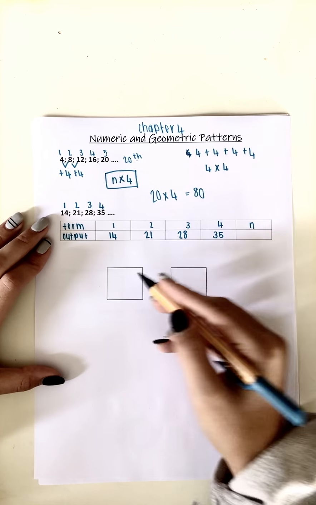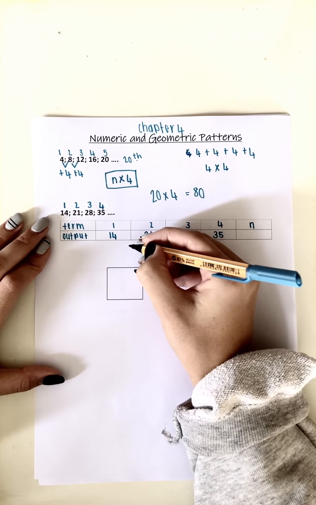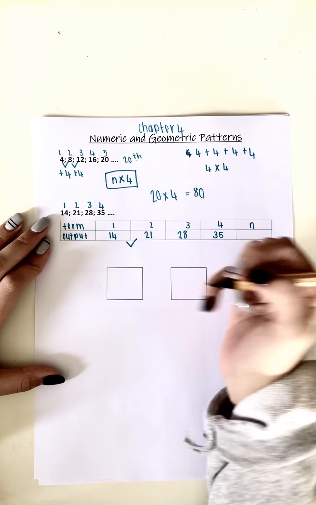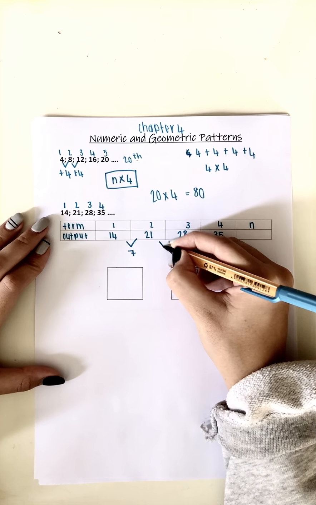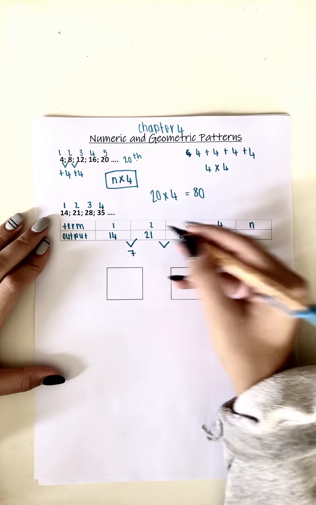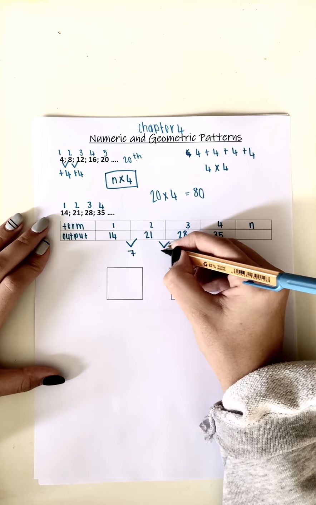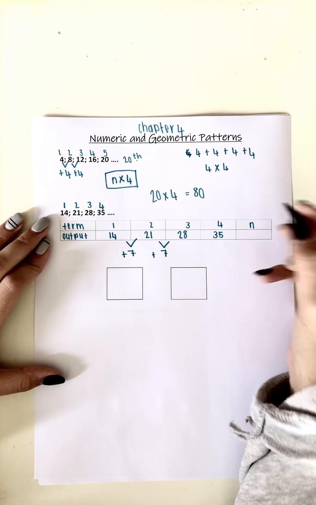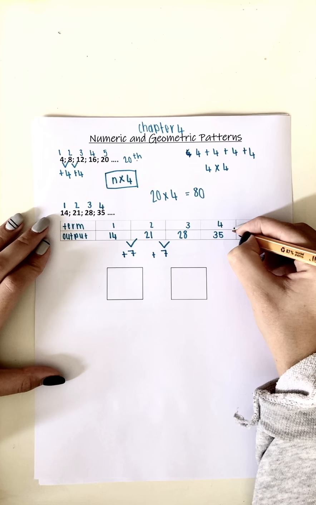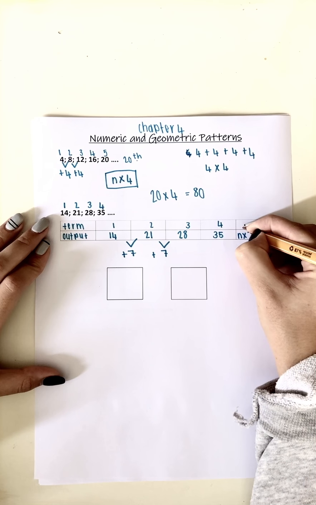Okay, so now I see what is happening here. So if I take 21 minus 14, I get 7. Let me see if there's a constant difference. Let me take 28 minus 21. What do I get? I get 7. So every single time I'm adding 7. So what did we say was the easiest? We say n times 7.